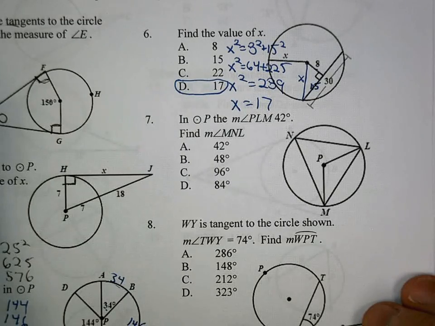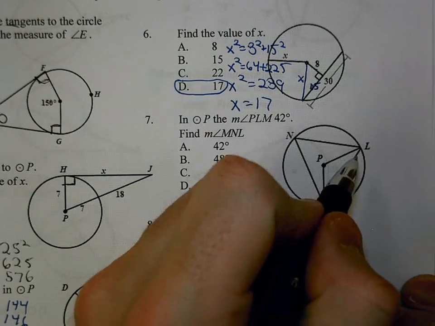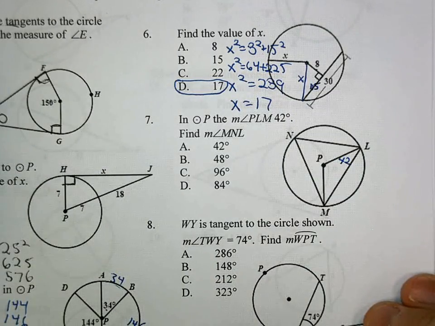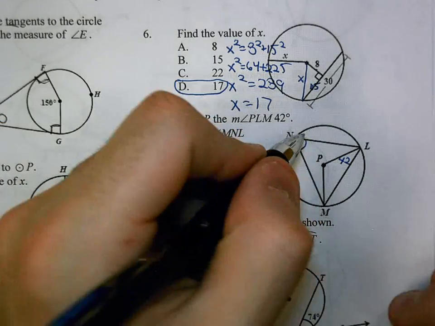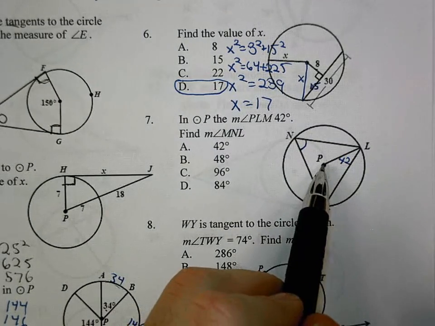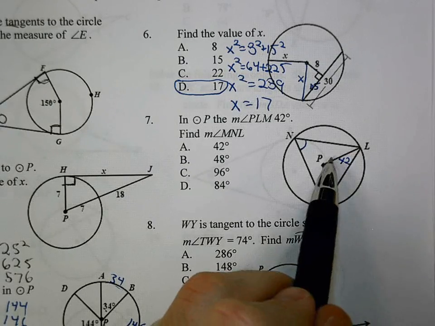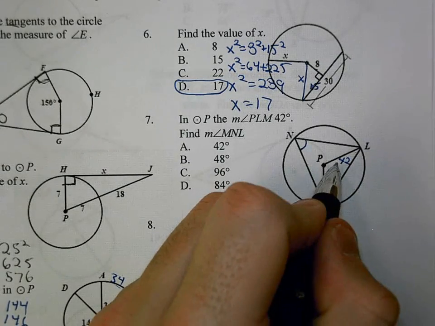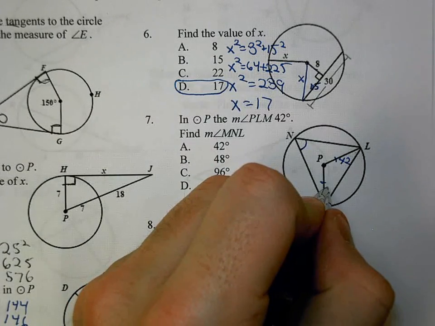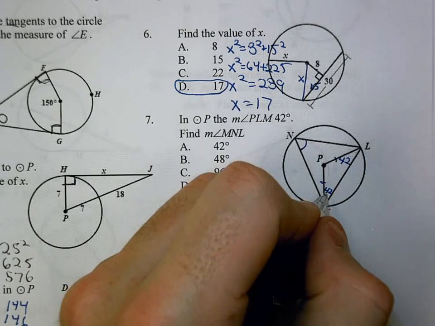For number 7, I get that angle PLM right here is 42. I need MNL, which is back here. Now, a few ways we could do this. If I notice triangle PLM, this triangle here, it is isosceles because PL and PM are both radii. So this is 42 and 42.